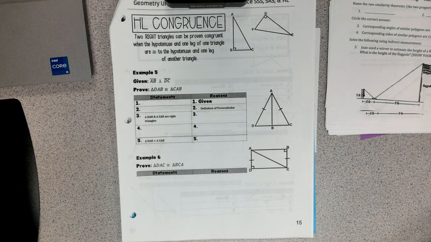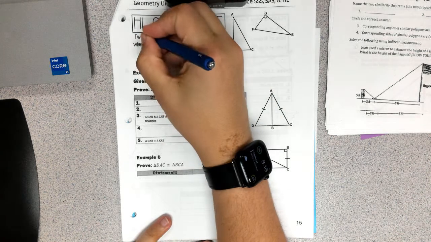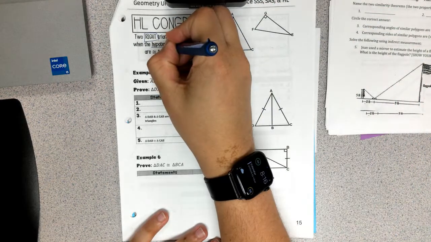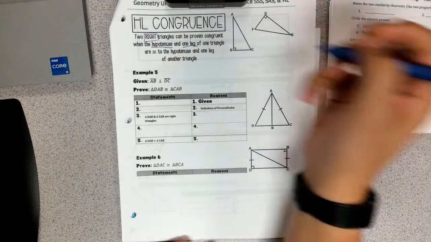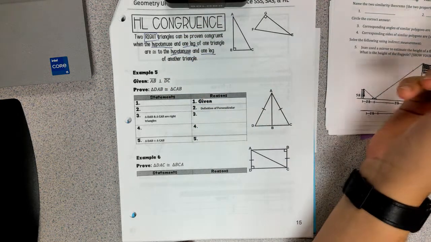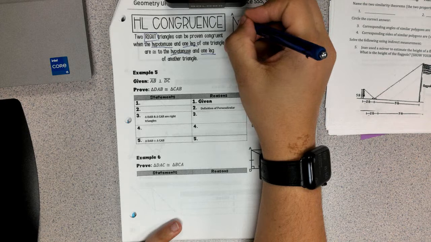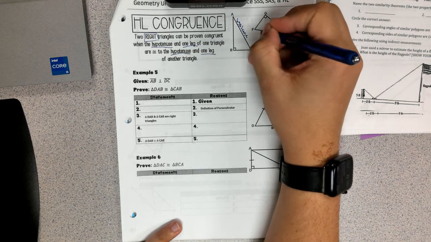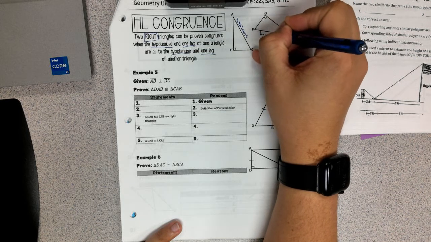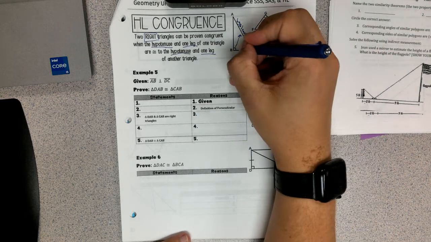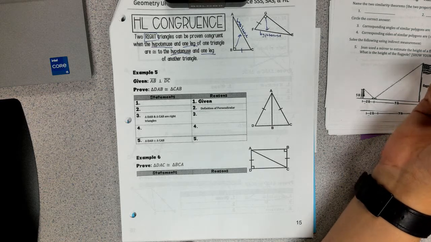In this video, we will discuss HL congruence, which is when two right triangles can be proven congruent when the hypotenuse and one leg of one triangle are congruent to the hypotenuse and one leg of another triangle. So in this case, our hypotenuse is the largest side of the triangle across from the 90-degree angle, and then we need one leg to be congruent. That is how HL works.